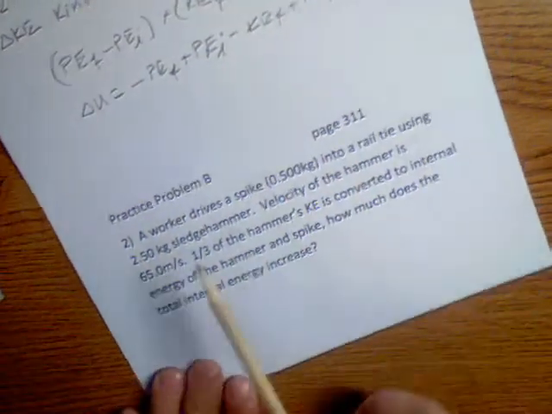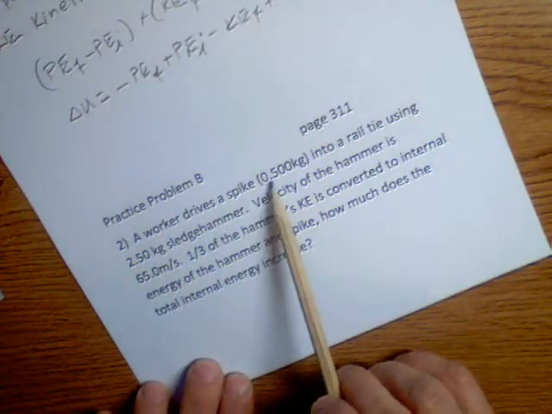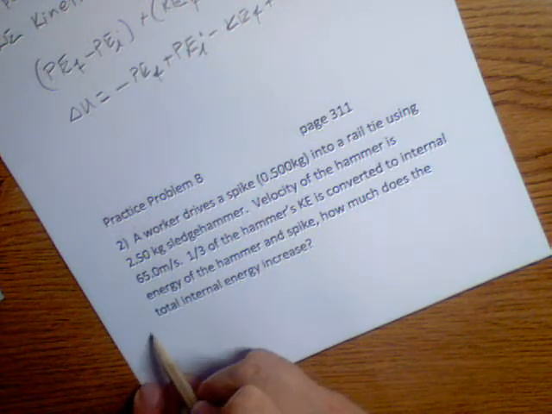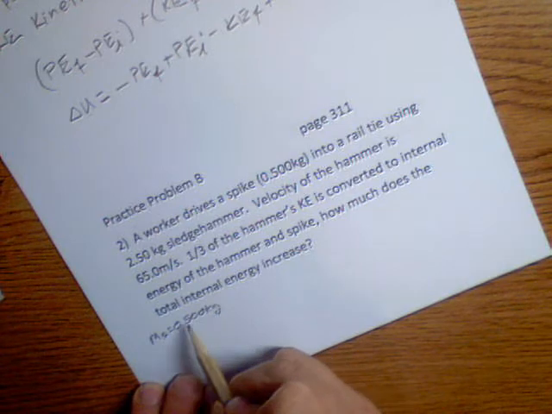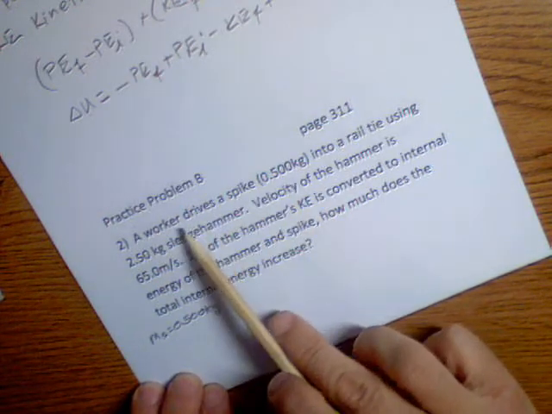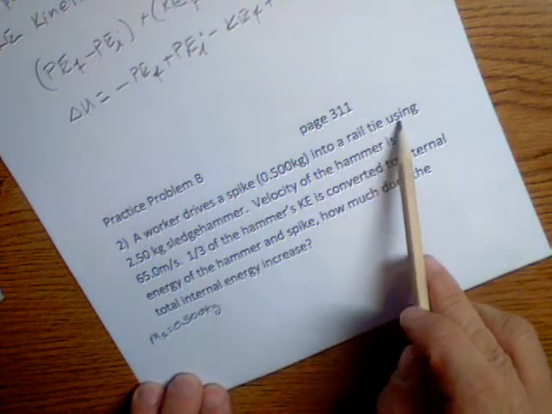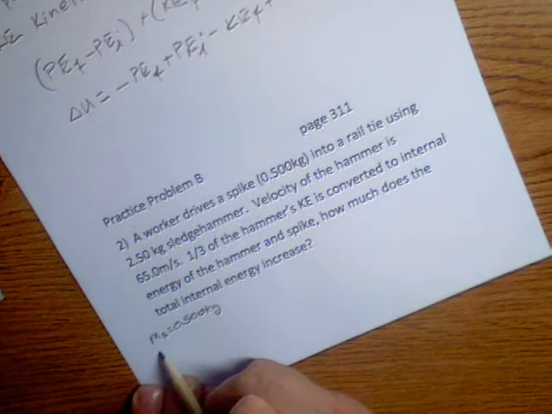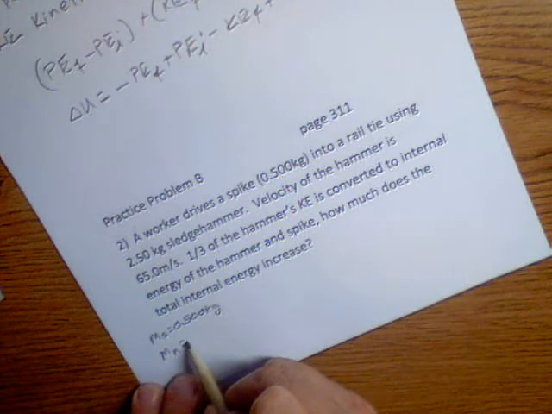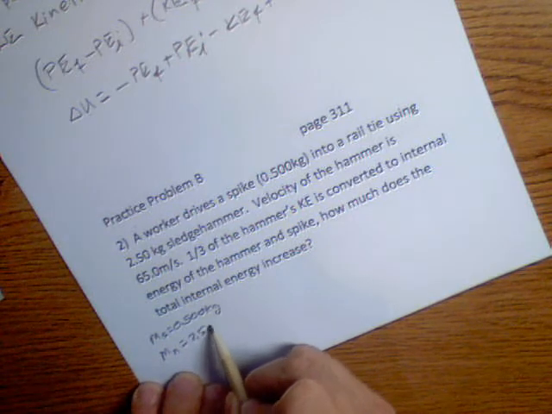A worker drives a spike, and so we have the mass of the spike equals 0.500 kilograms. A worker drives a spike into a rail tie using a hammer, so we have the mass of the hammer equals 2.5 kilograms.